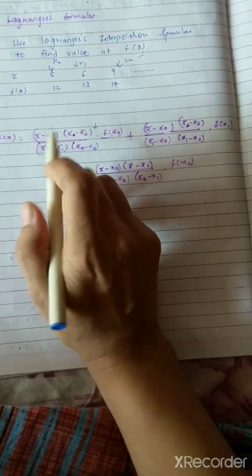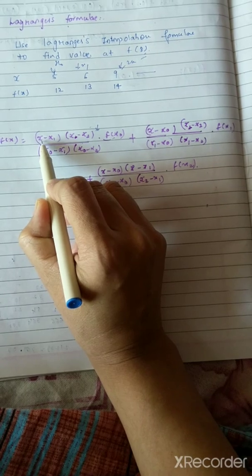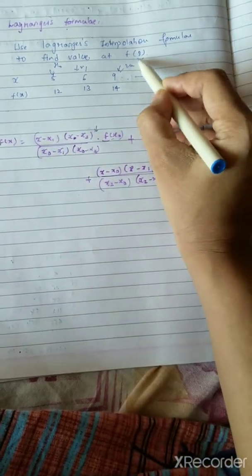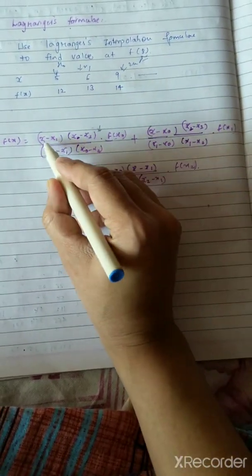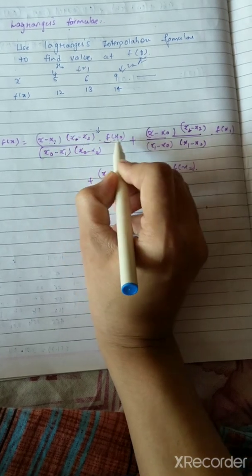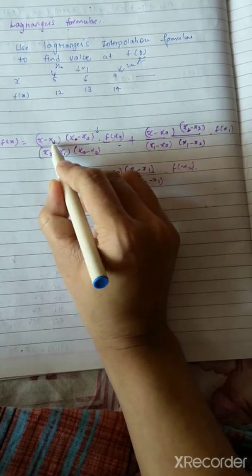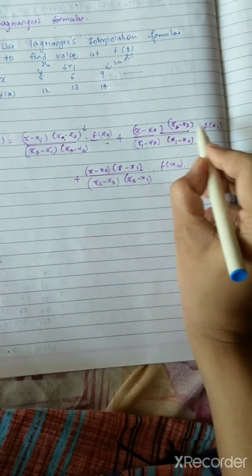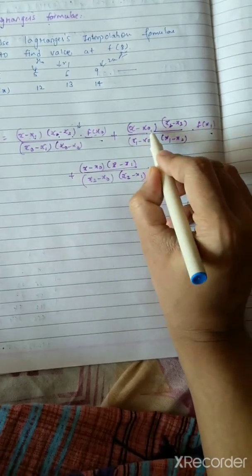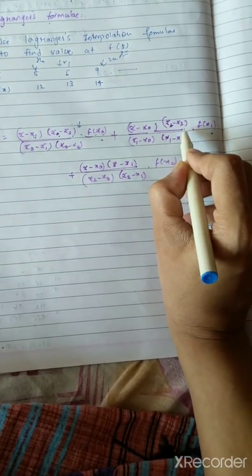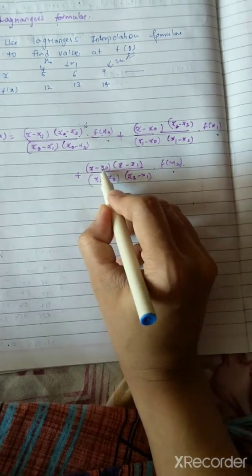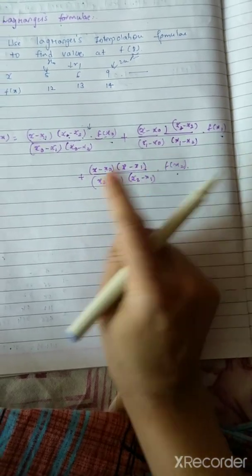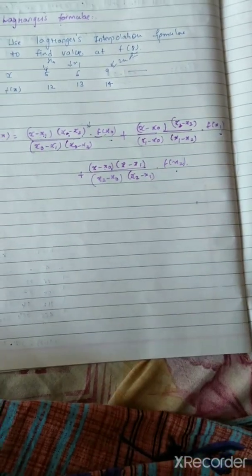And in the numerator this is x minus, meaning where the value has to be found. Where it is x0, we write x minus x1, x minus x2; where it is x1, x minus x0, x minus x2; where it is x2, x minus x0 and x minus x1. This is how you have to remember the formula.